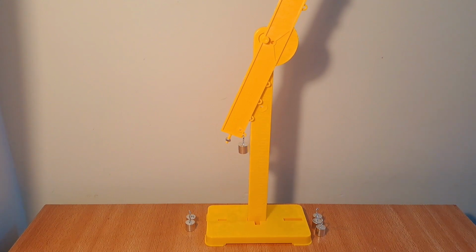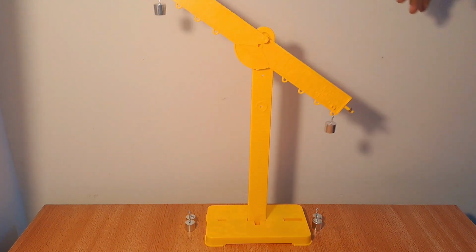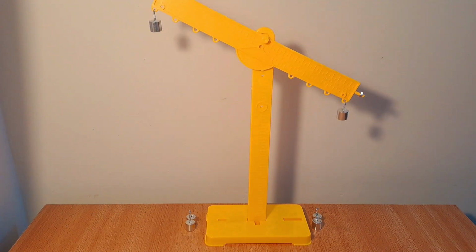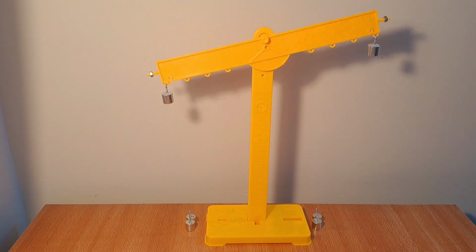As soon as the weight is placed, the balance is tipped downwards and attains a new equilibrium position. Now if we place another weight at 14.5 centimeters away on the right hand side, the beam will balance again and restore its original equilibrium position.